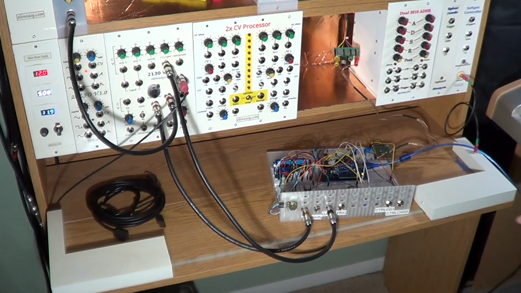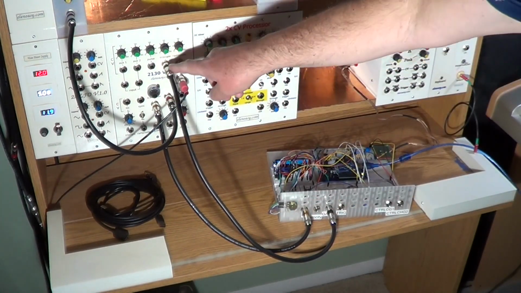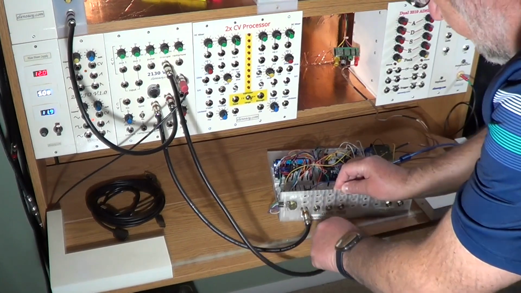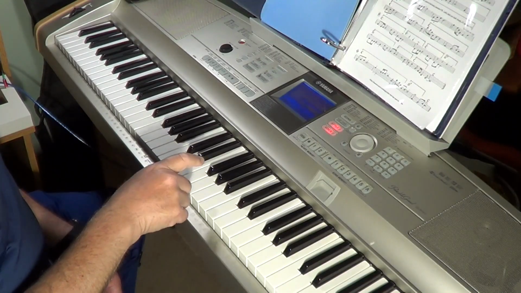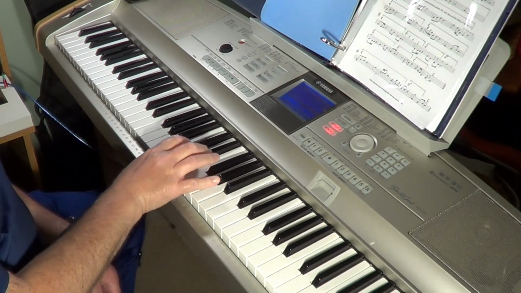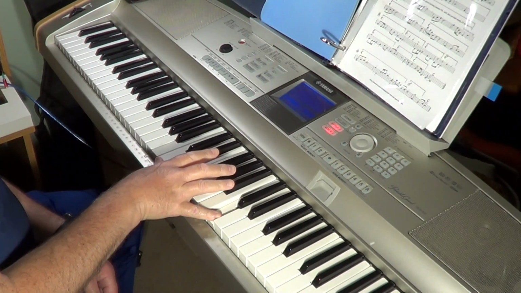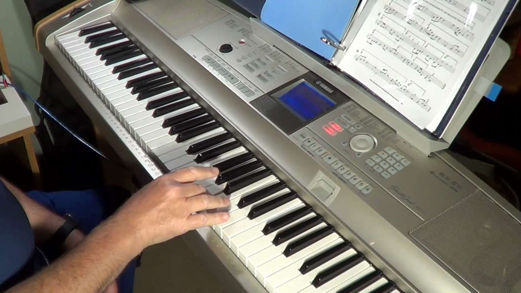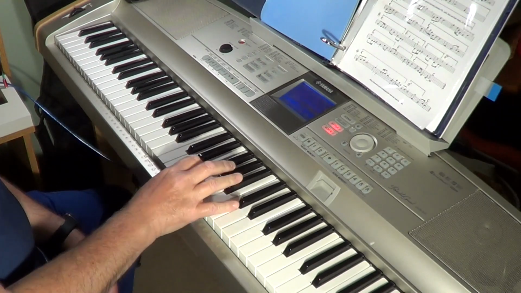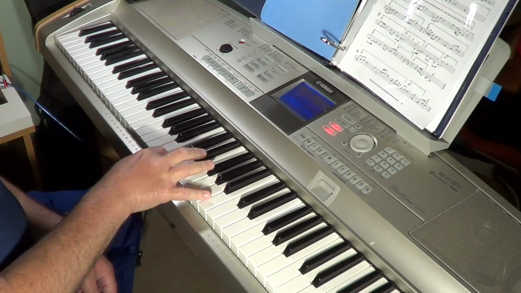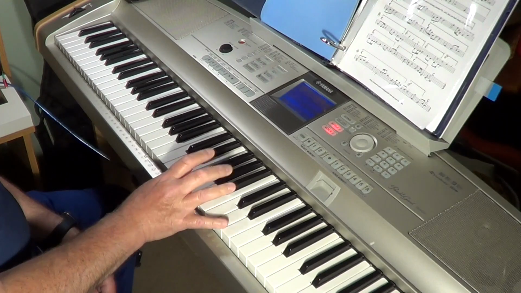To test the velocity, I will simply move this patch cable from the gate output to the velocity output. That should allow us to modulate the output volume according to the velocity used to push on a key on the keyboard. Let's see. Note how the MIDI module is able to control the VCA depending on the speed used to push on the key. Also, when we push more than one key, the module remembers the velocity of the key and uses it once the corresponding note can be played. Very good.